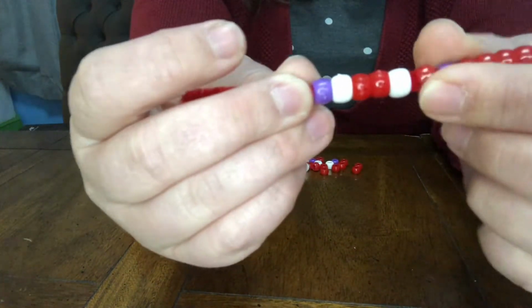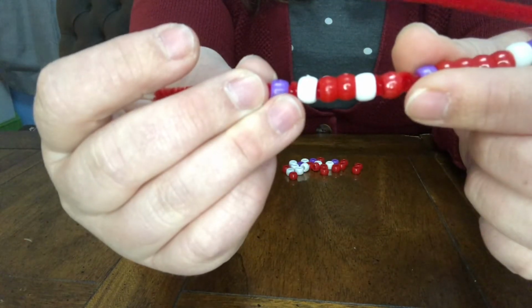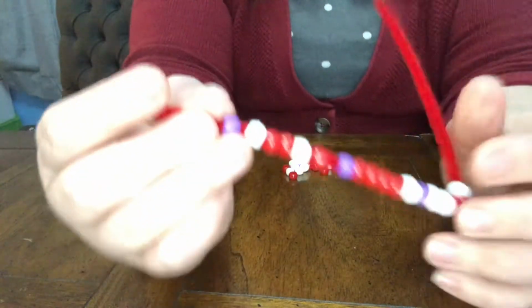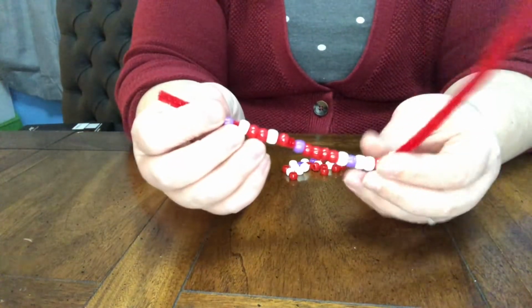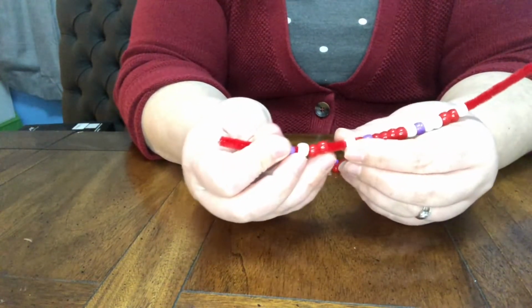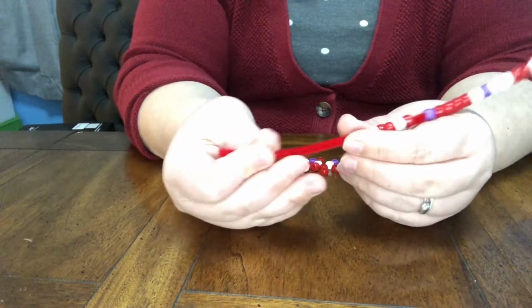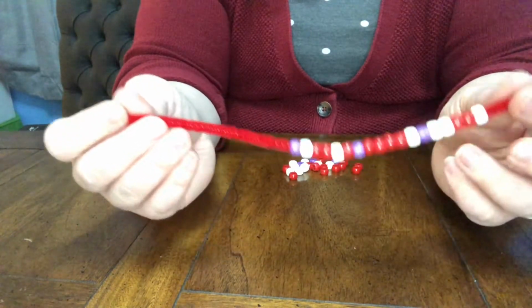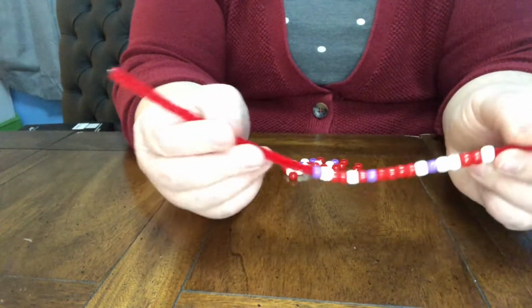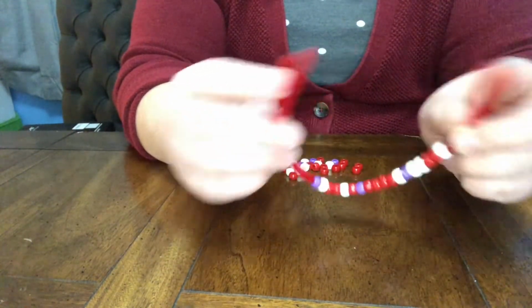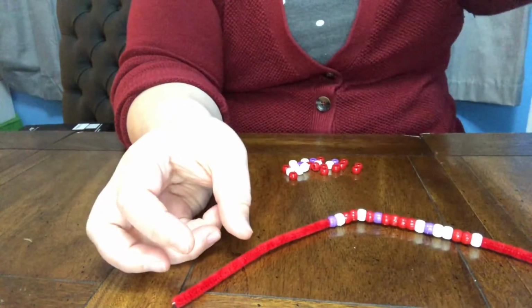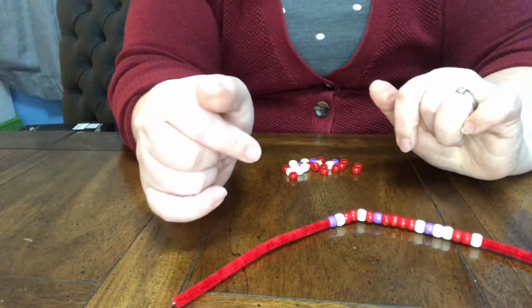So here we have our V. Now I'm starting to run out of room, so what I'm going to do very gently is move my beads so that I have more space. But don't worry, again, because it's pipe cleaner, it's very bendy, so we will have enough room. We just have to be a little patient and wait until our end.